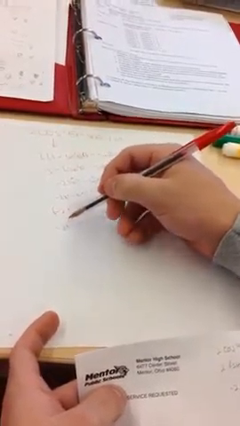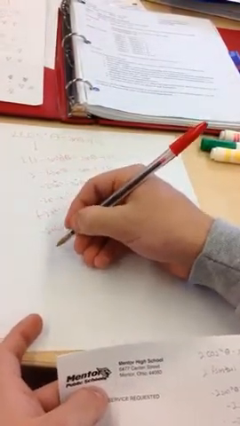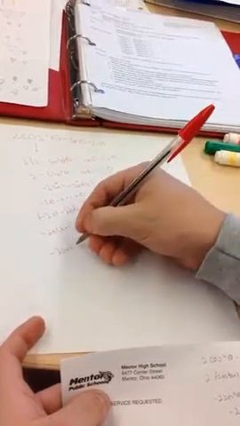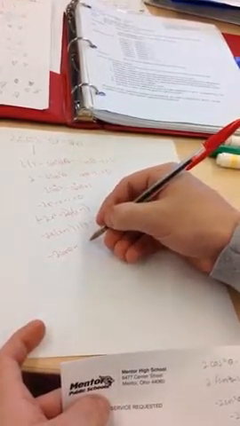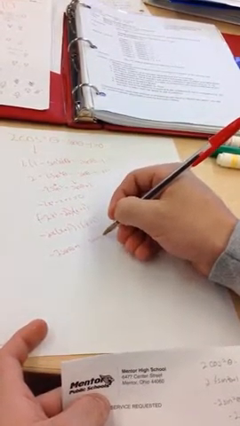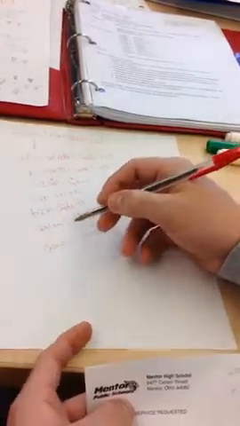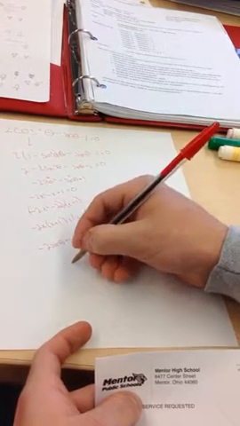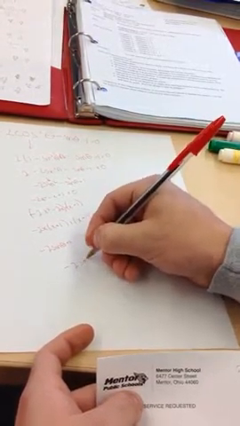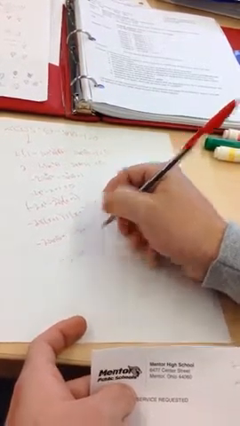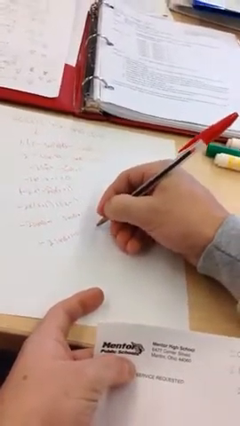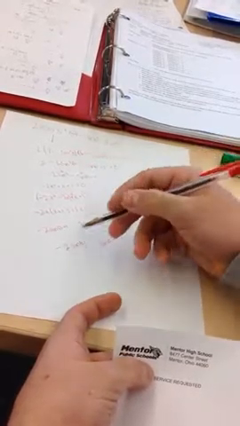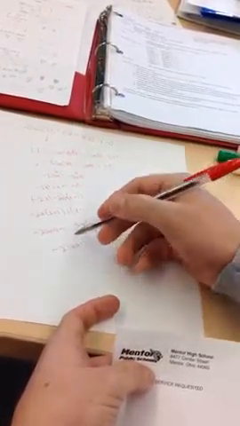And then what we're going to do is go back and replace our x's with sines. So we'll get negative 2 sine theta plus 1, and sine theta plus 1. And then we're going to take both of these factors and set them equal to 0, and we'll get negative 2 sine theta plus 1 equals 0, and sine theta plus 1 equals 0. And then we'll just solve them each separately.